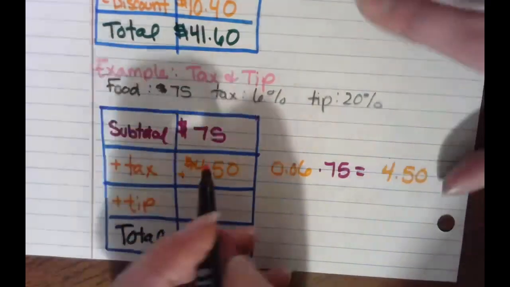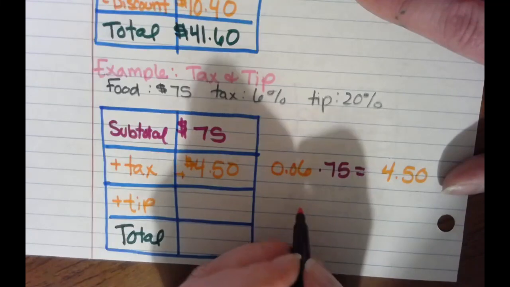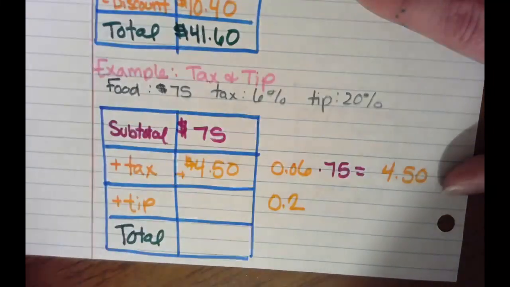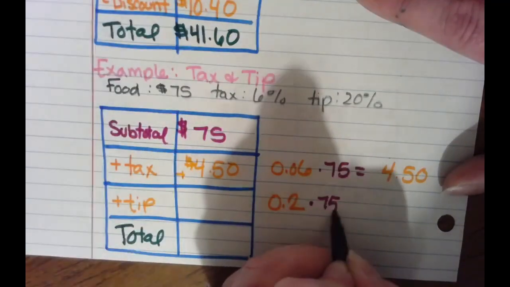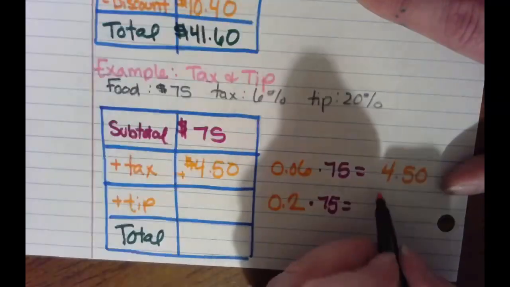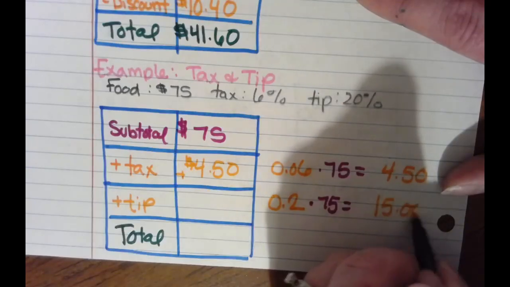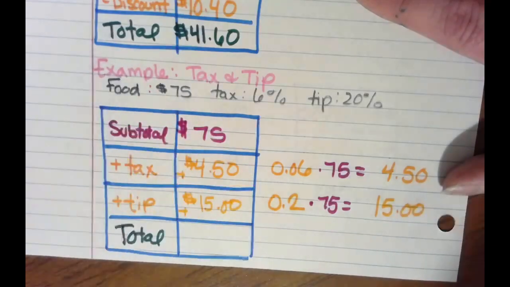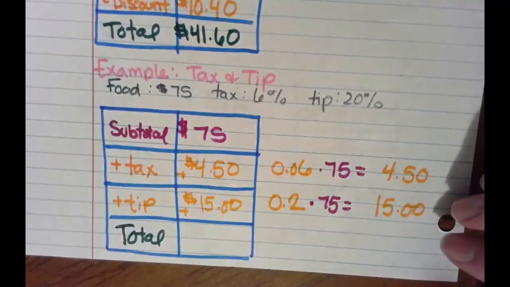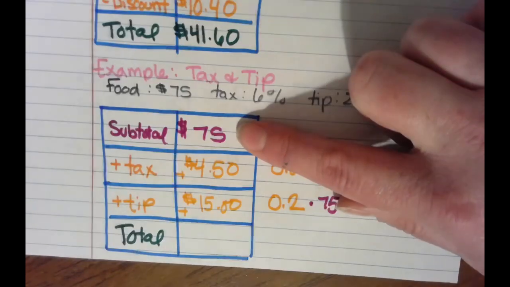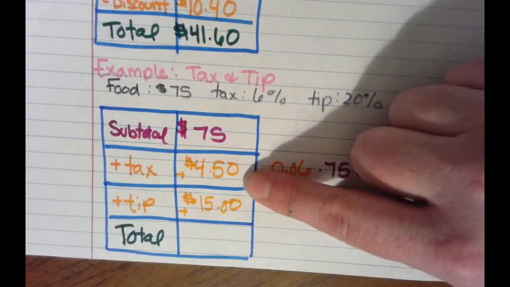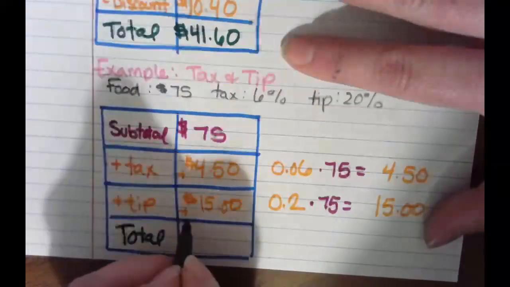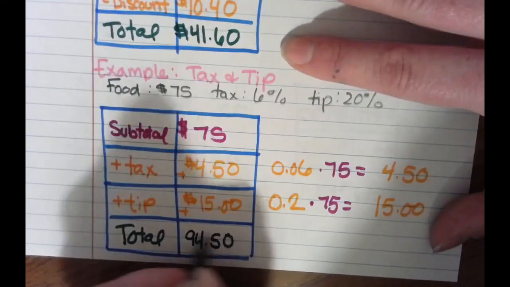Okay, what about a tip? Well, if I'm looking at 20% tip, again, I'm going to write 20% as 0.2 times 75, and that gives me $15. So my tip is going to be $15. And again, that one's added in. So all I do is add those three together, because I know that subtotal is what I pay for the food, this is how much the government gets to keep, and this is how much the waitress gets to keep. So when I add it all together, I get $94.50.